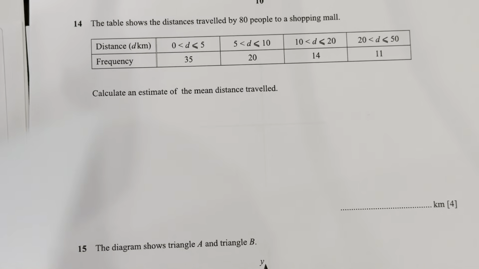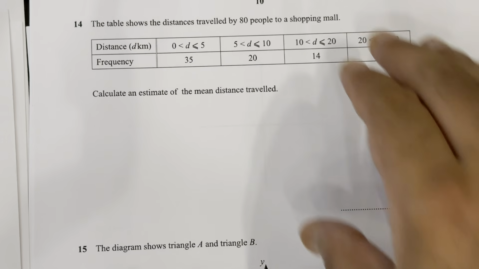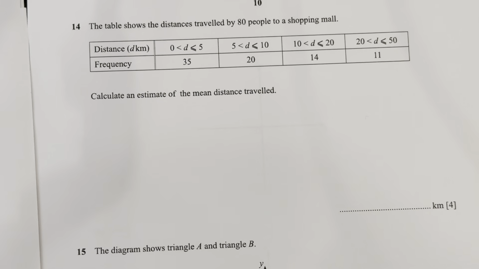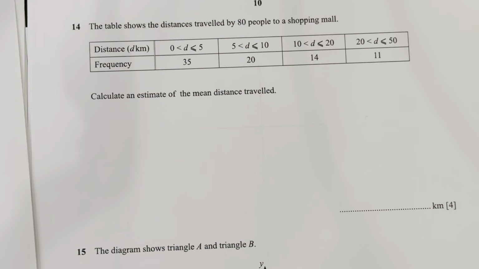Now we will move to question number 14. Question number 14 is from the topic of statistics, and this is a simple question as well. The table shows the distance traveled by 80 people to a shopping mall. The distance is 0 to 5: 35, 5 to 10: 20, 10 to 20: 14, 20 to 50: 11. Frequencies are given. Calculate an estimate of the mean distance traveled.